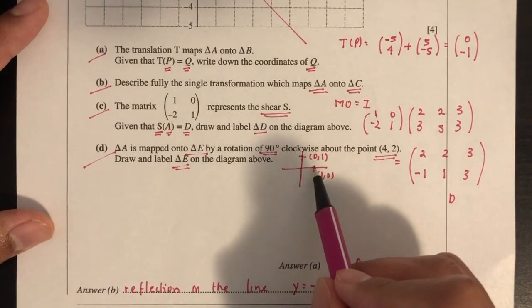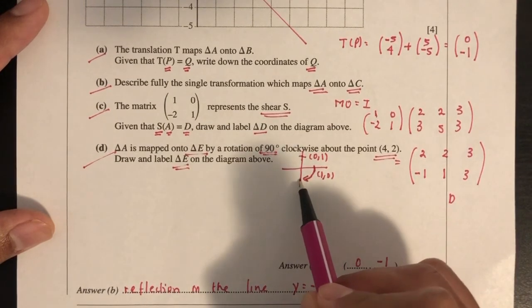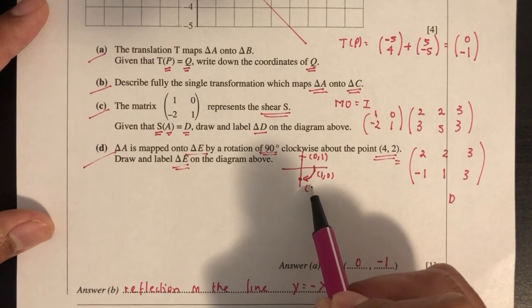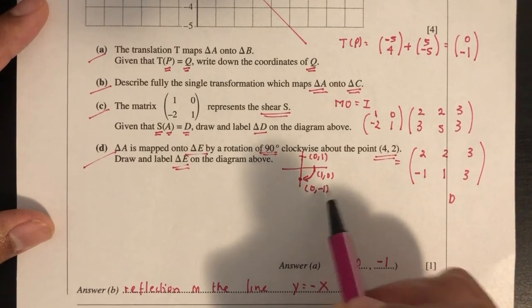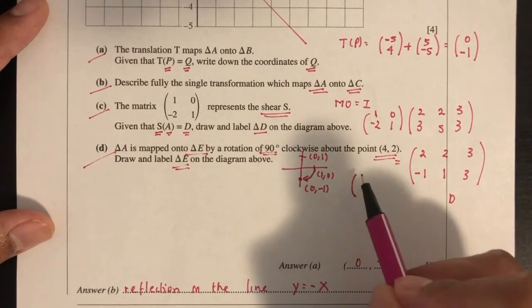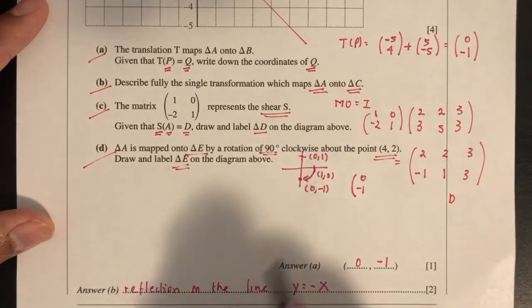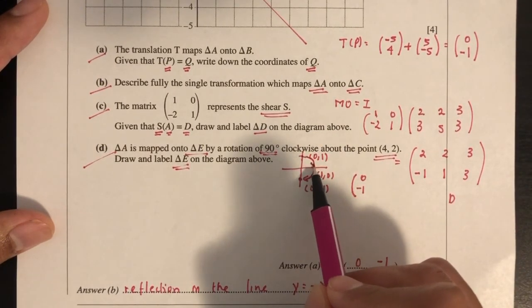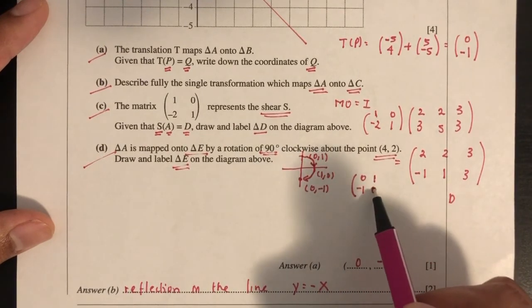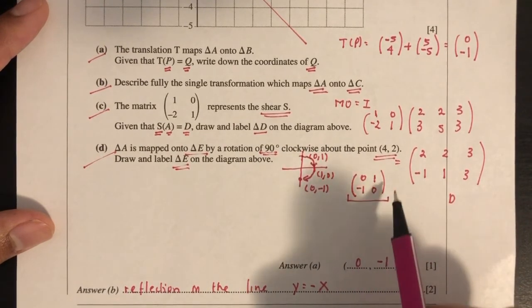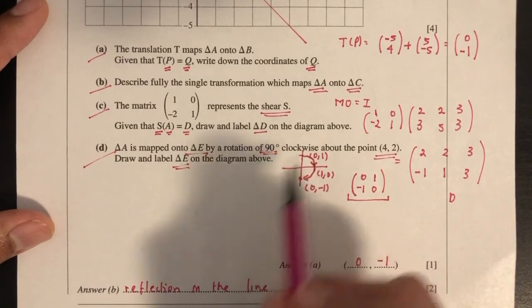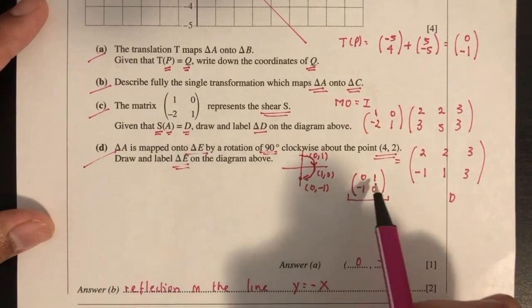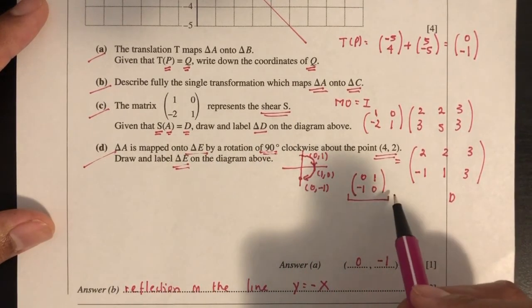If you rotate this by 90 degrees, you will go to this point, which is 0, minus 1. So this is the first column of your matrix, 0, minus 1. And this point becomes 1, 0. So this matrix represents a 90 degrees clockwise rotation about the center 0.